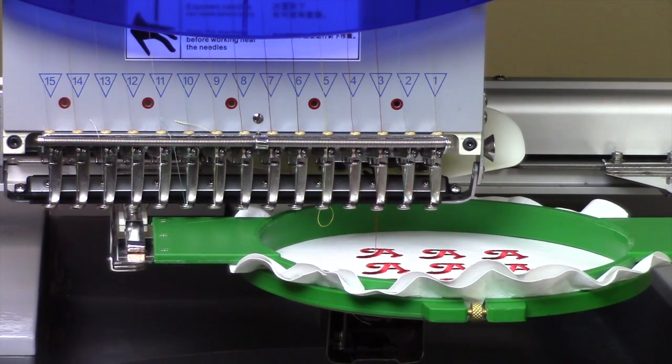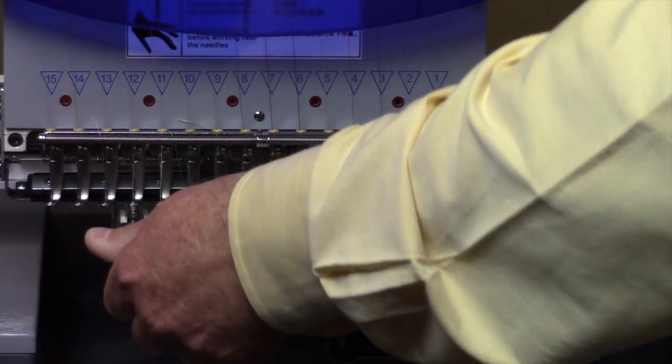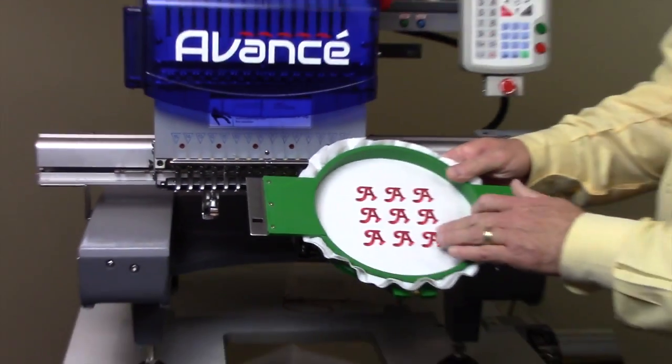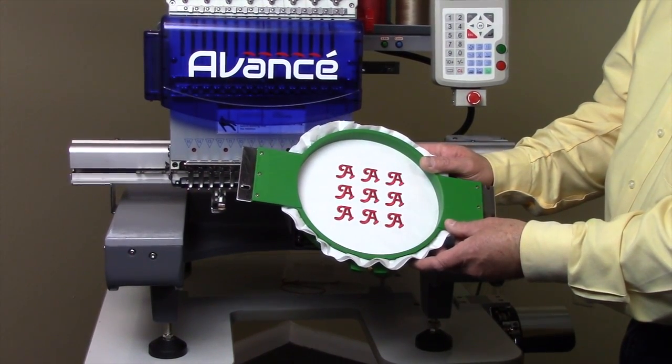Okay, now that that has completed, take that off, and there is our completed design. You can see it repeated.